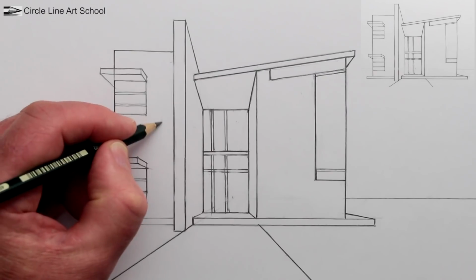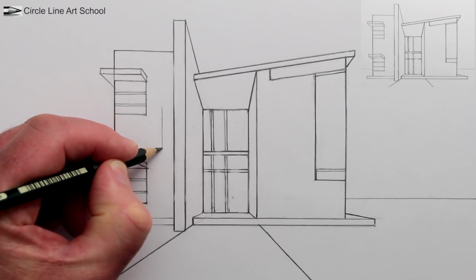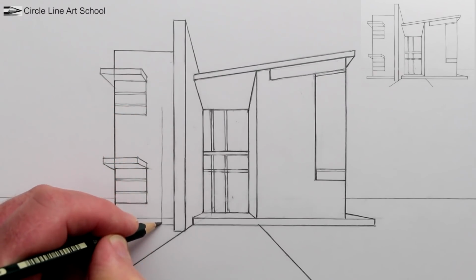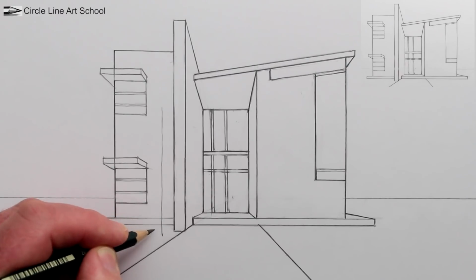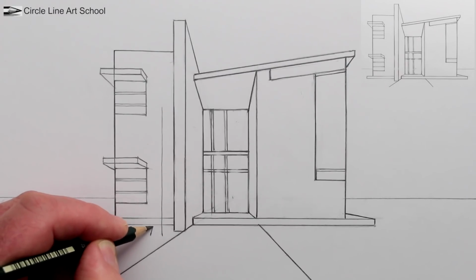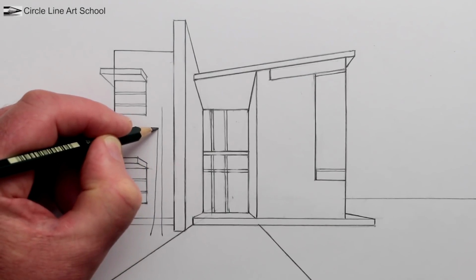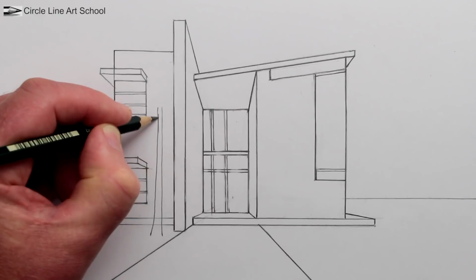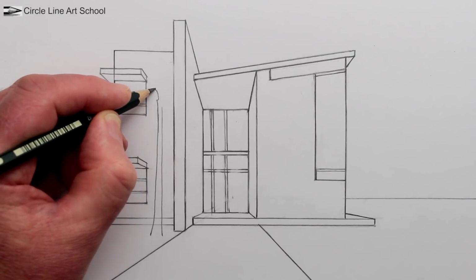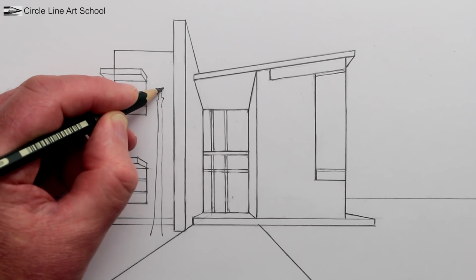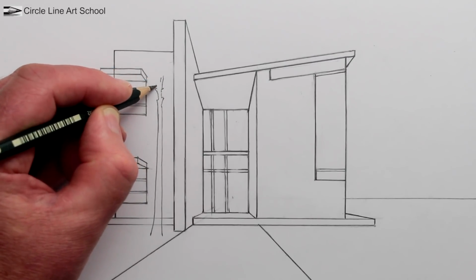Next we could draw some palm trees, as this is California. I'll draw a tall palm tree here. You might need to think where to place the tree in your drawing. It just needs to be a tall tree trunk with some thin palm leaves at the top.